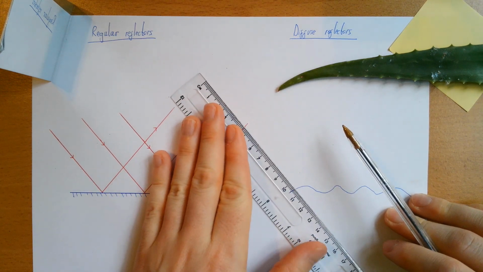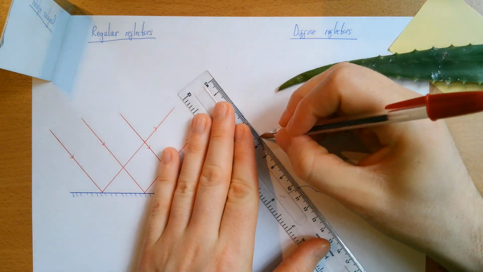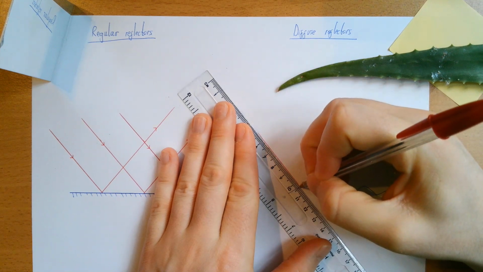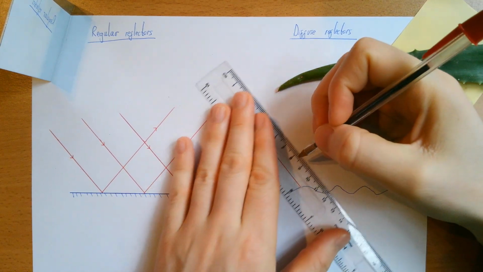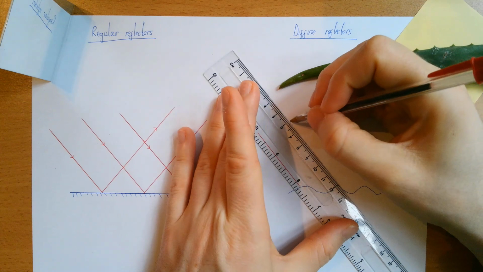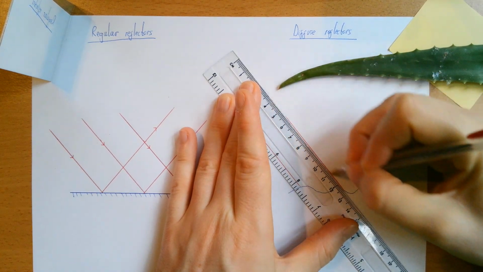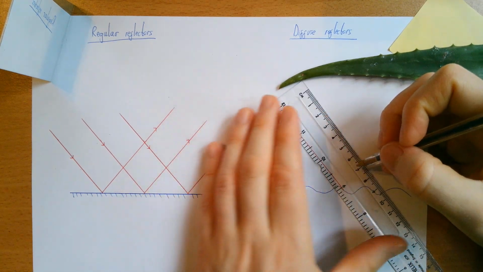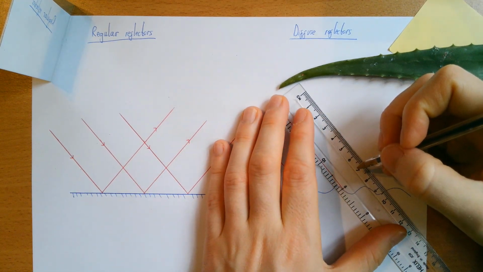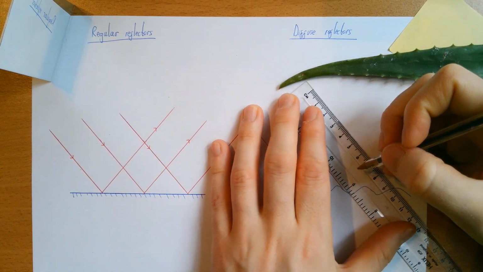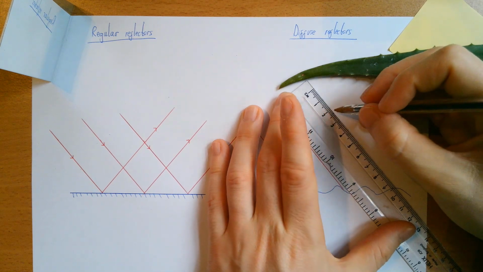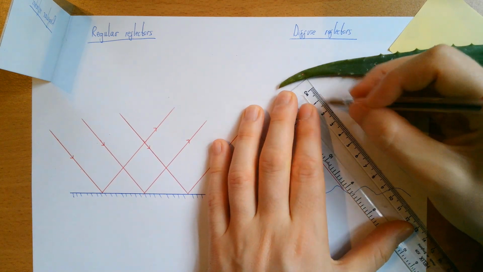What I'm going to do is draw 3 rays which are all parallel. I'm just using the ruler to, by eye, make sure that they are parallel. Just making sure they come in.